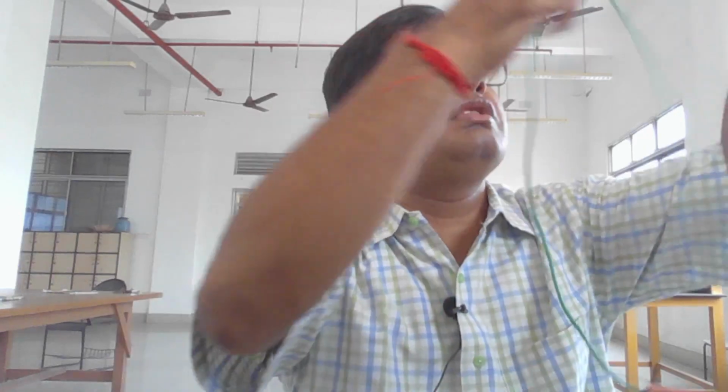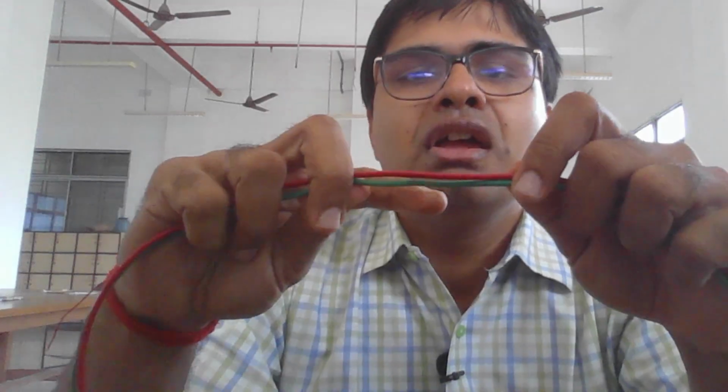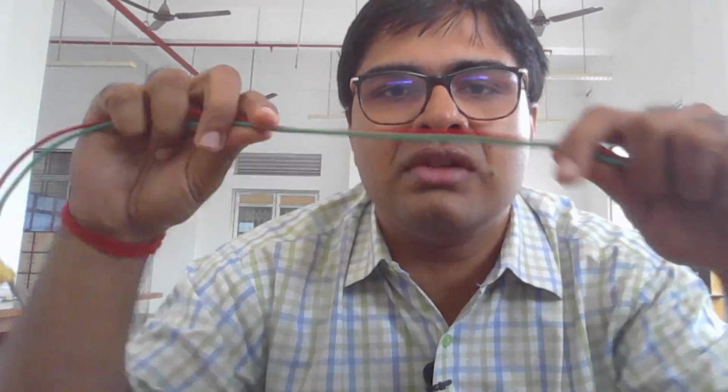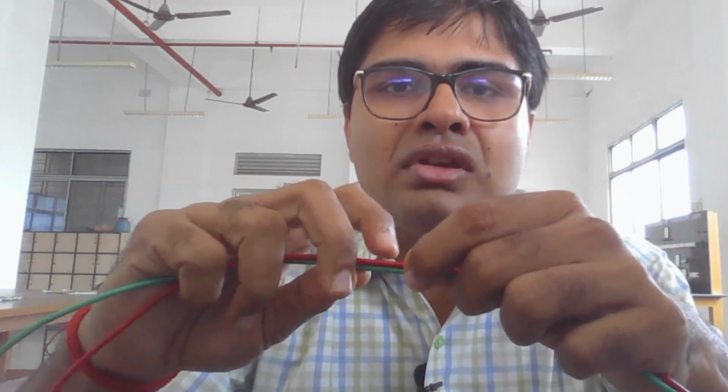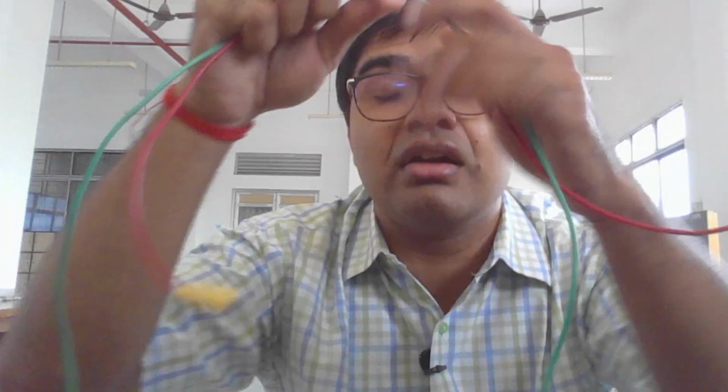As I told you, again I am showing you. These are the 2 conductors. You see, this green portion and the red portion is the insulating material. This is the conductor, and surrounding that conductor we have an insulating layer.